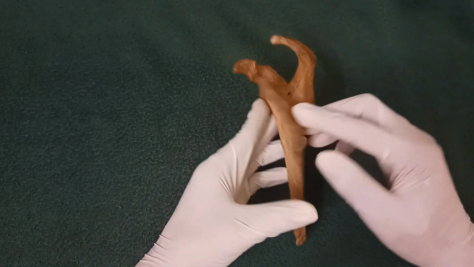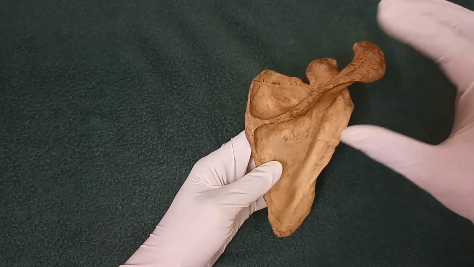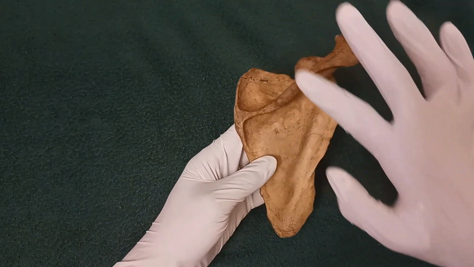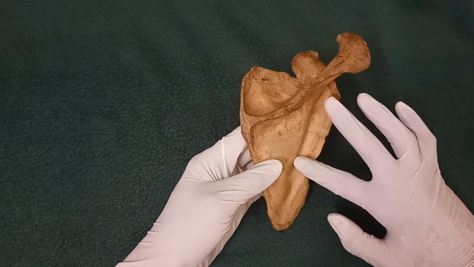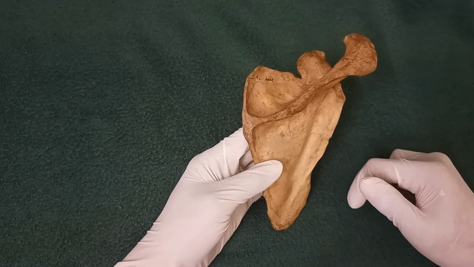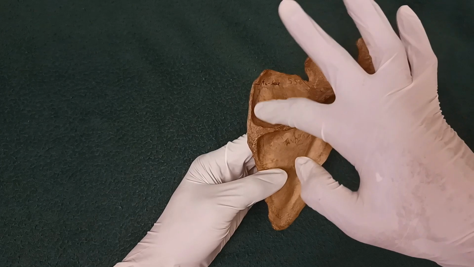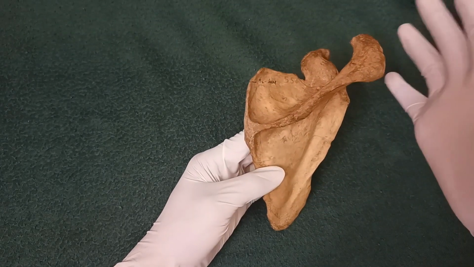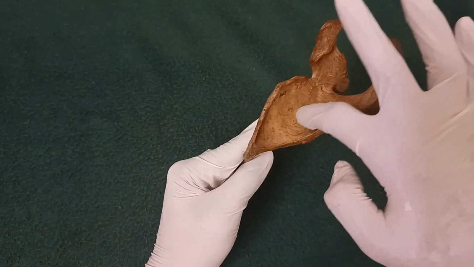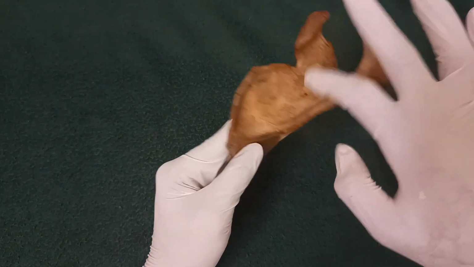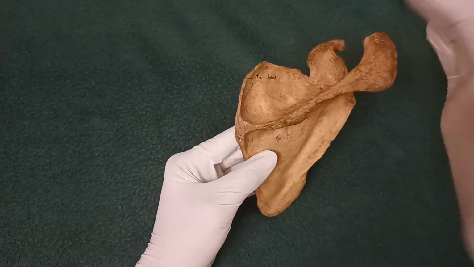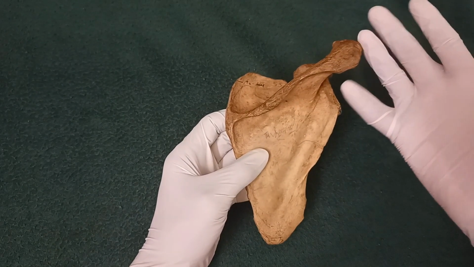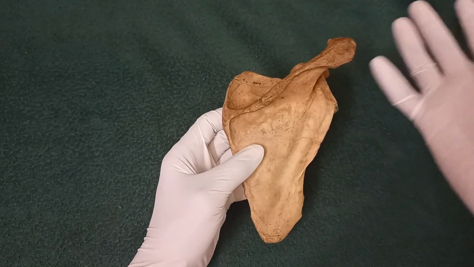Let us move to the dorsal surface. This dorsal surface is divided by the spine of the scapula into a supraspinous fossa and an infraspinous fossa. A muscle takes its origin from the medial two-thirds of the supraspinous fossa, as well as from the superior surface of the spine. What do we call it? From the supraspinous fossa, the muscle is the supraspinatus muscle. It's very simple.